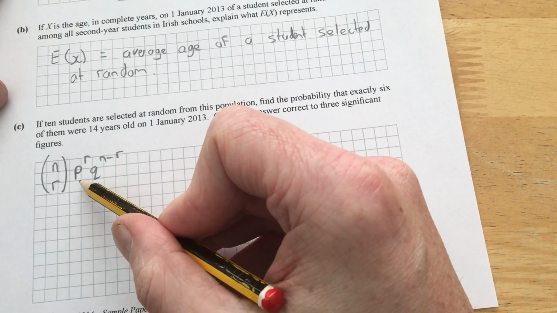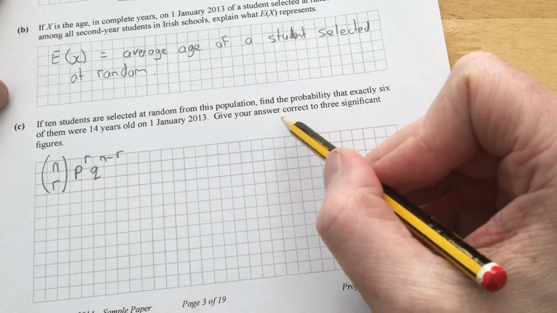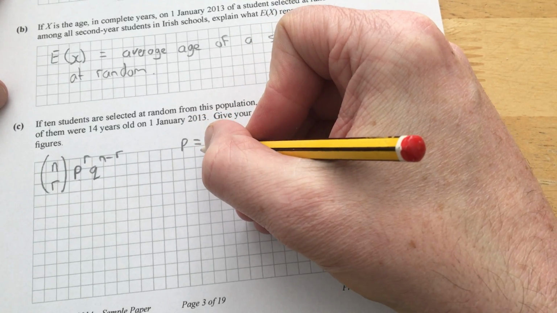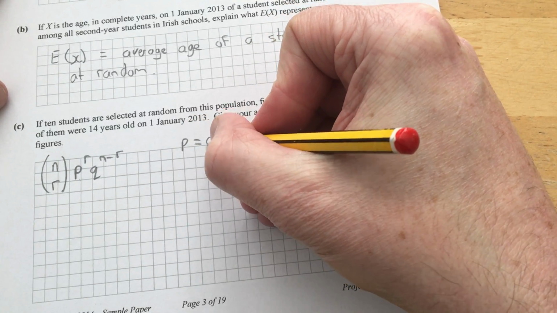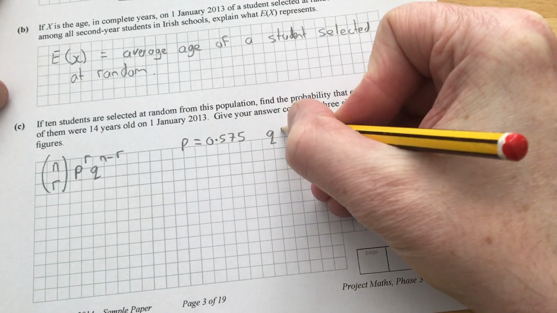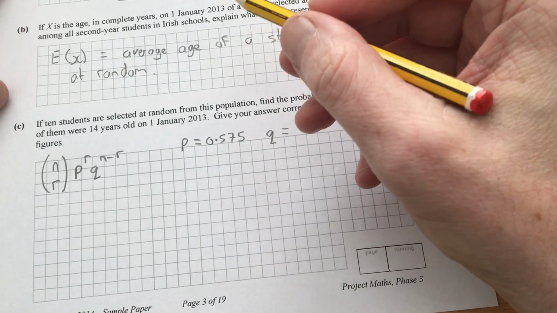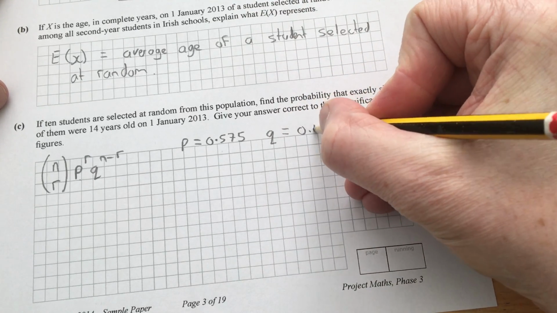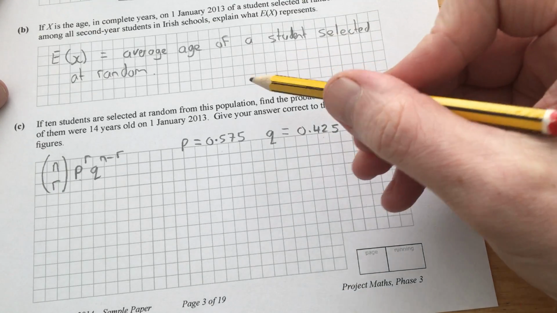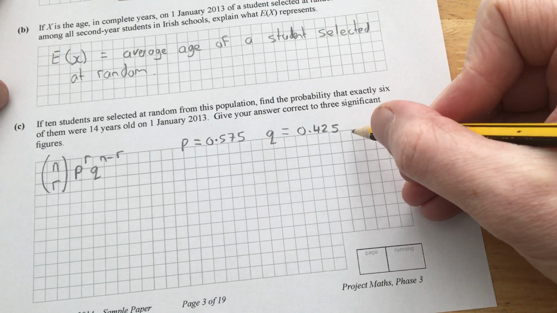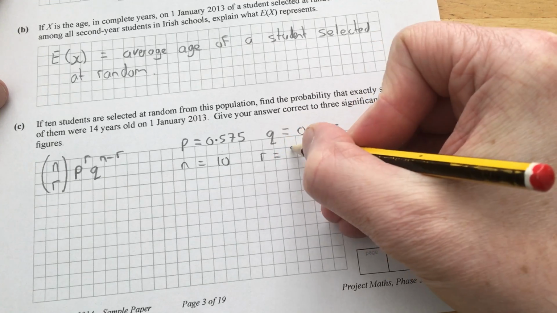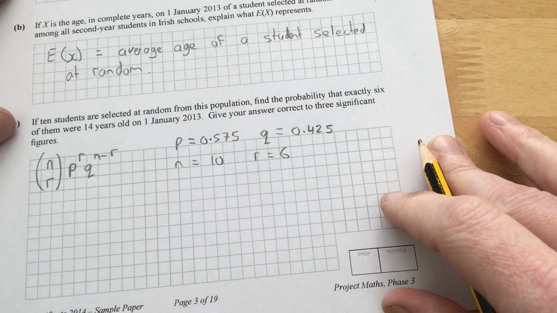We can think of p as the probability of success, which in this case is if it's 14 years of age, then the probability that they're 14 is 0.575. So therefore the probability of failure is anyone who is not 14, which is the sum of all the other probabilities, which is 0.425. So they're either 14 or they're not 14. N is 10 because I'm doing this 10 times and I'm looking for exactly 6 successes. So plug these numbers into the formula.